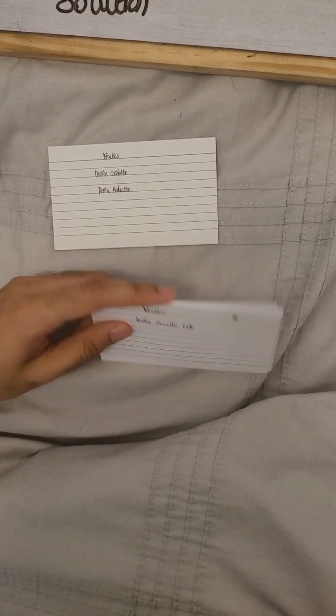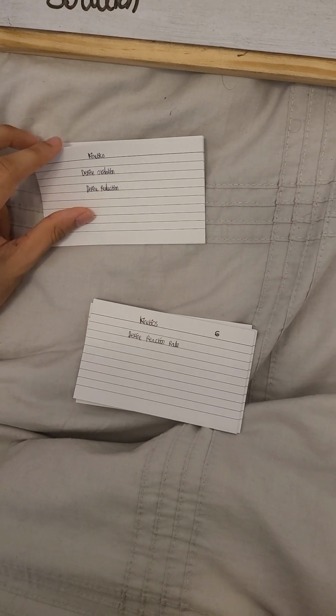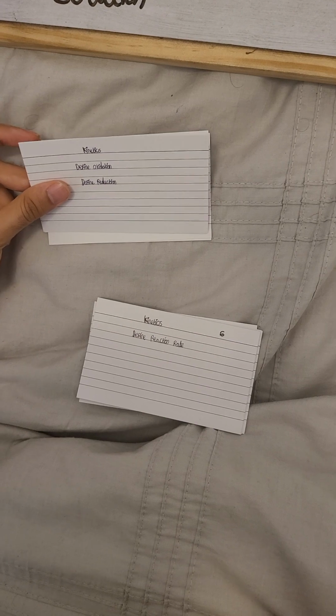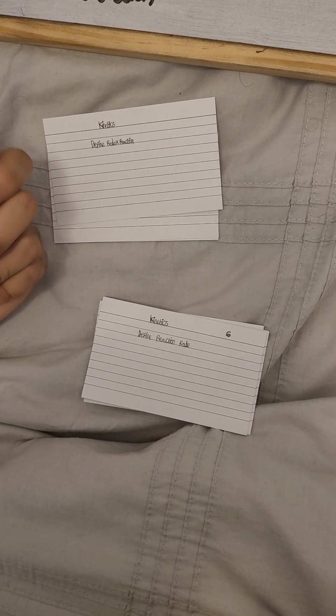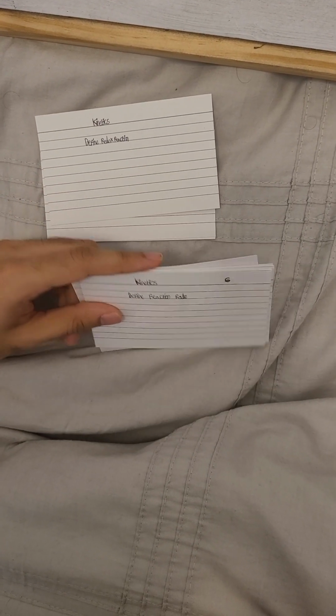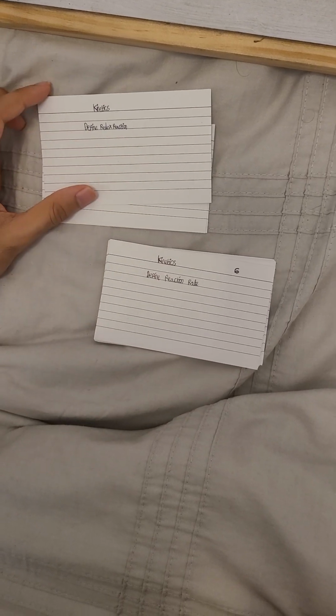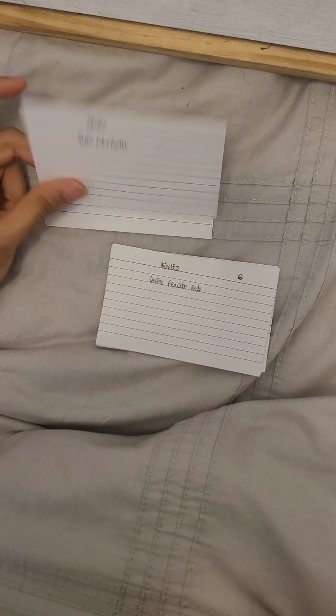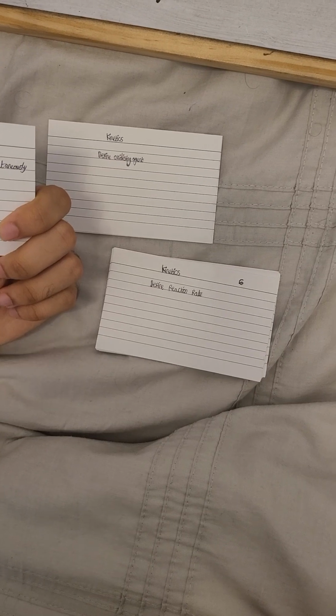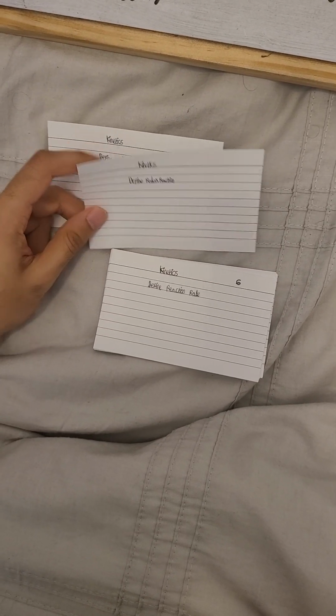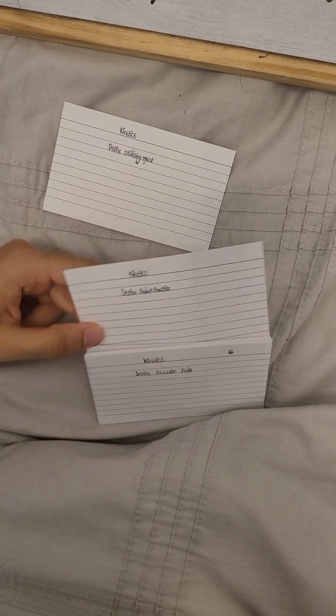Okay, not too bad. Oxidation and reduction. Oxidation is the loss of electrons, reduction is the gain of electrons. A redox reaction is when oxidation and reduction happen simultaneously. You have to say that word, simultaneously. Very, very important.